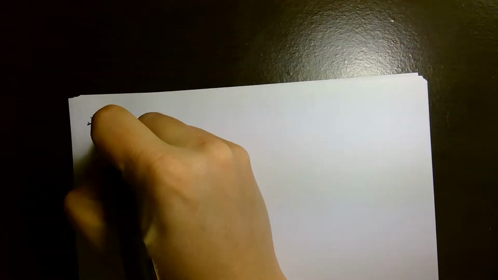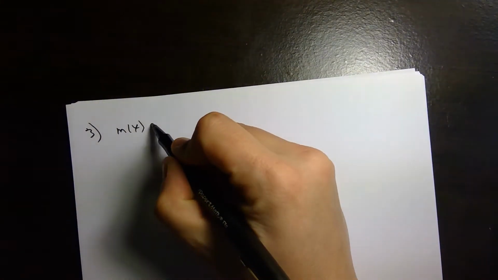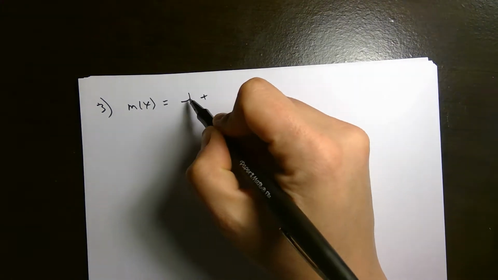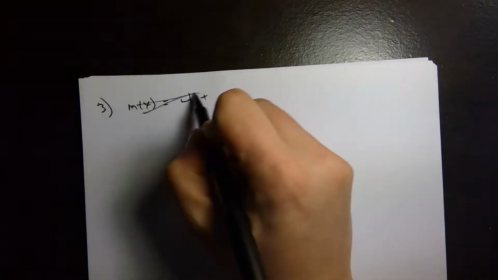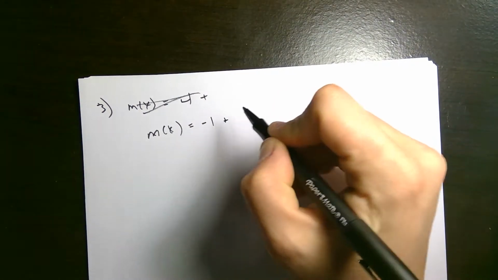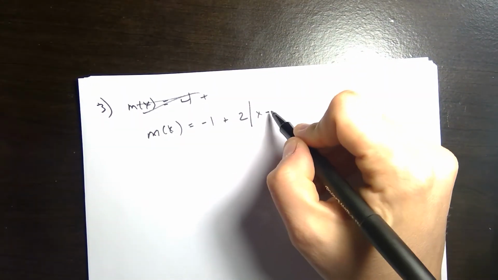Okay, so number 3. This is going to be the first one where we have several transformations happening. And so when you're given the problem, it's going to look like this. M of x equals negative 1 plus, and then I'm going to have 2, and then I'm going to have the absolute value of x minus 1.